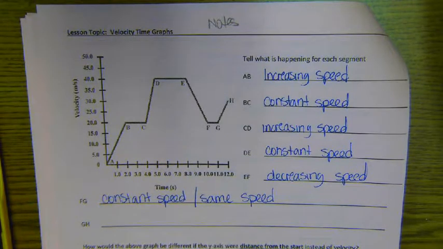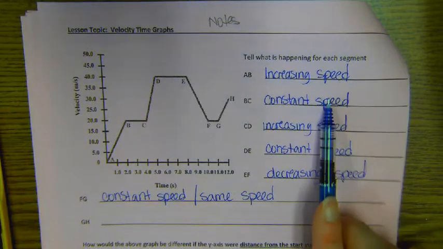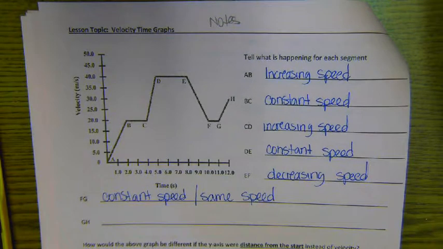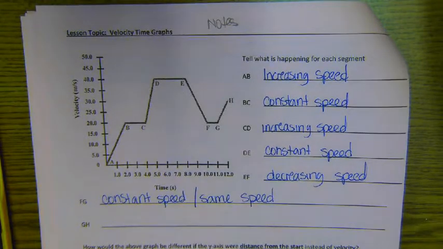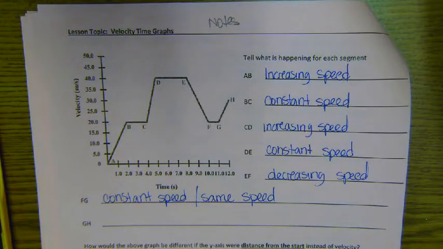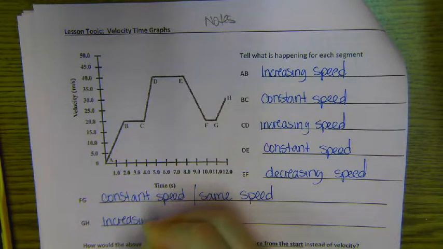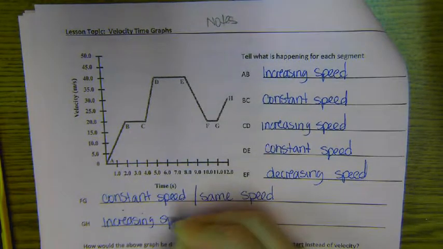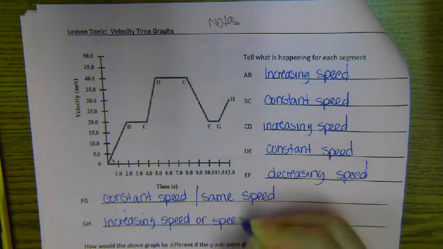And these are not longer for any other reason except these just fit next to it. Okay, there's not anything different going on. What about GH? Increasing speed. Or if you prefer to say speeding up, that is fine.